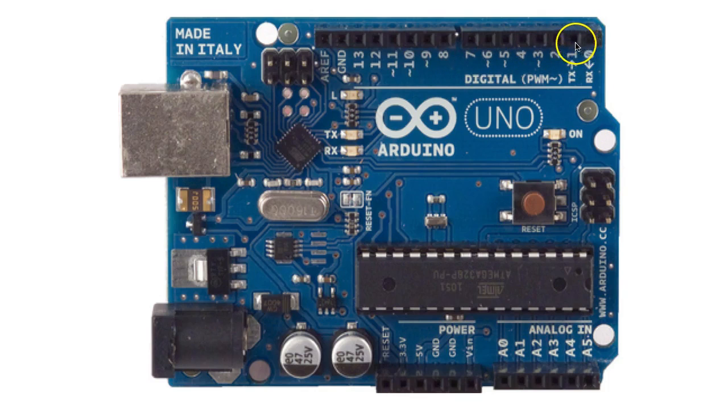As we continue, I want to talk about what these little spots are on the Arduino. You see these little openings with numbers next to them? These are pins on the Arduino. A pin is basically a way that it can interact with electronics that are outside of it. It's kind of like an electric switch or a digital switch.